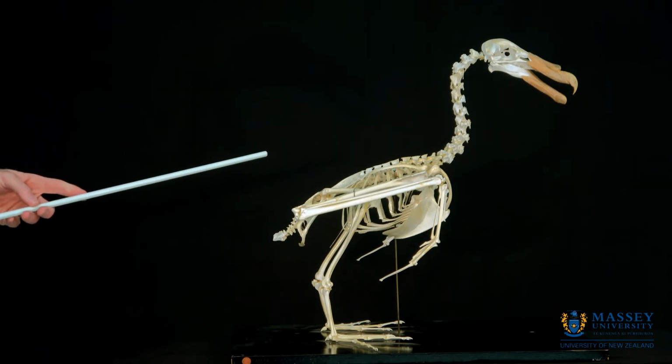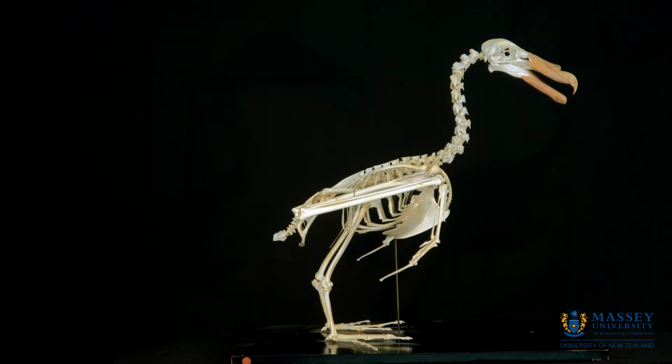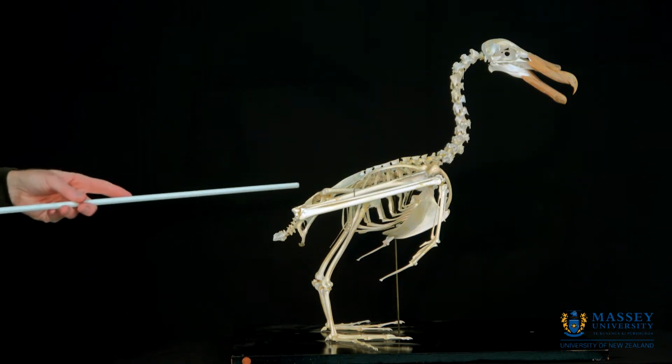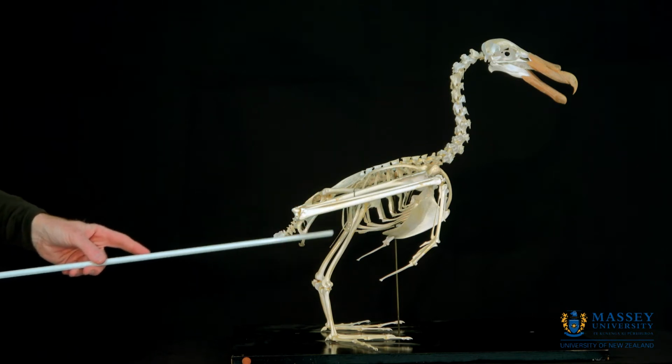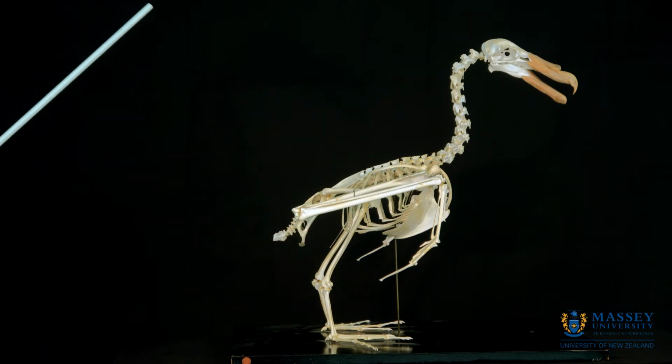The hind limb of the birds is three parts but modified. The femur is the first part of the leg. This is the same bone as in the other tetrapods. From that point on, it gets a little bit more complicated. The next section of the leg is called the Tibiotarsus.